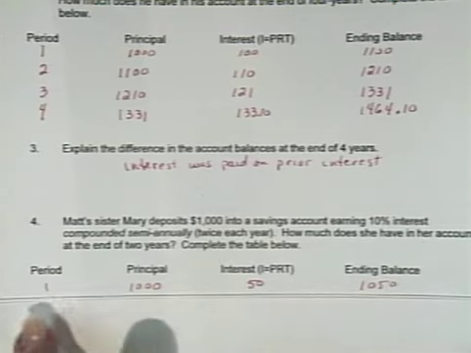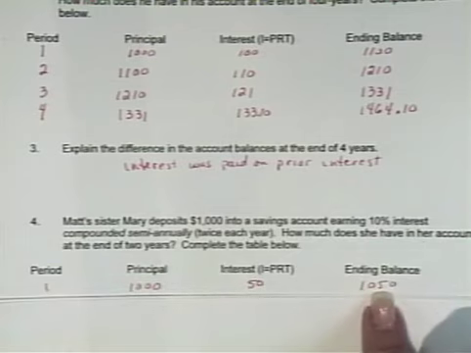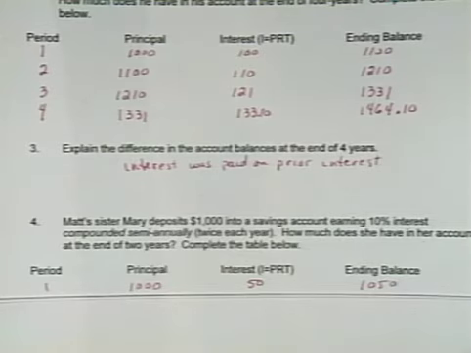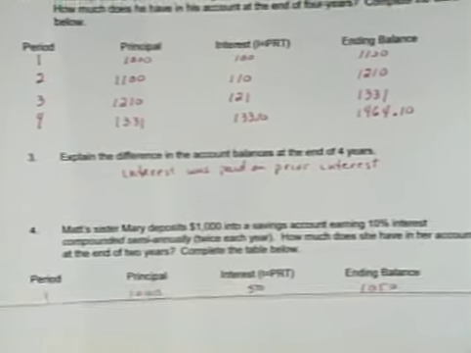Are you with me? So the end of period 1 for her is not the end of the first year. It's at the end of the first 6 months, the first compounding period. Mary would then have $1,050 in her account at the end of the first 6 months. And does everyone see what we're using for time? For time, we're using 6 divided by 12. Okay. Here we go.